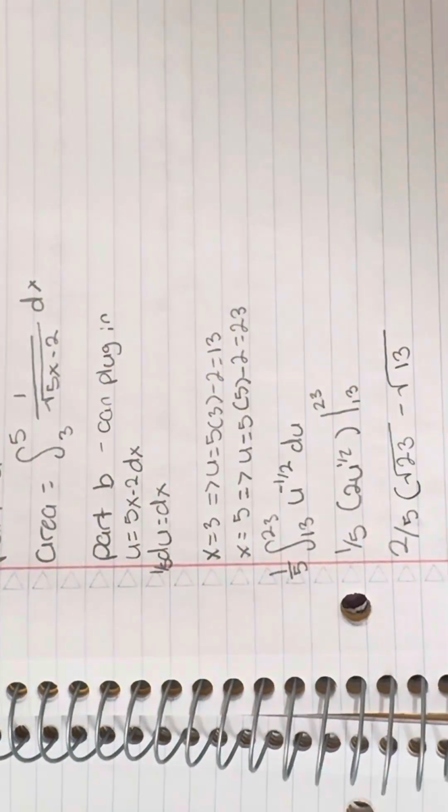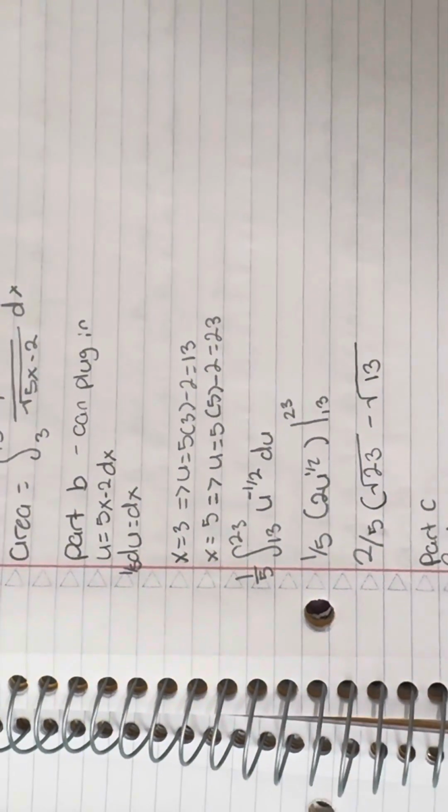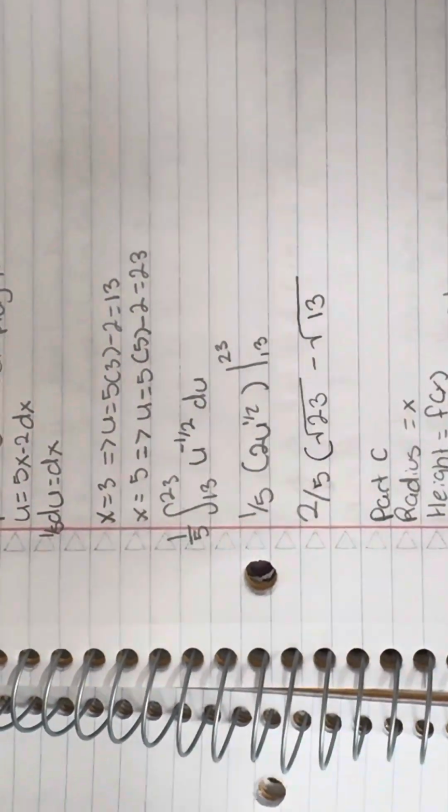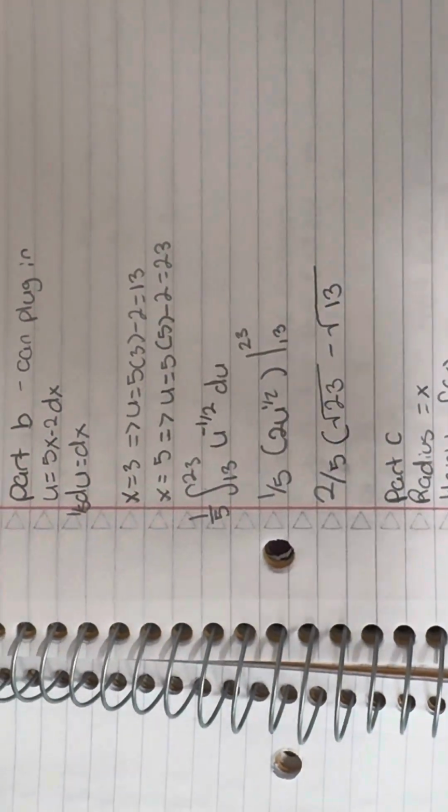When x equals 3, u equals 5 times 3 minus 2, equaling 13. And when x equals 5, u equals 5 times 5 minus 2, which equals 23. Then we get 1/5 times the integral from 13 to 23 of u to the negative 1/2 du.